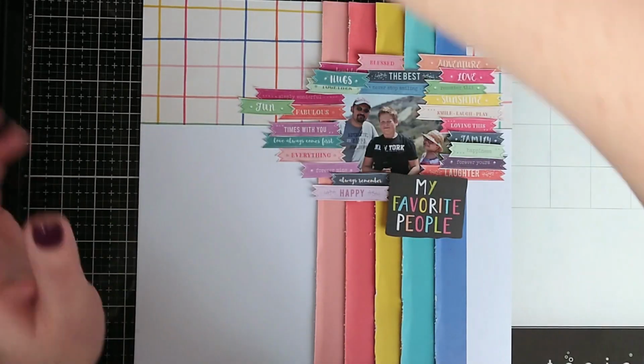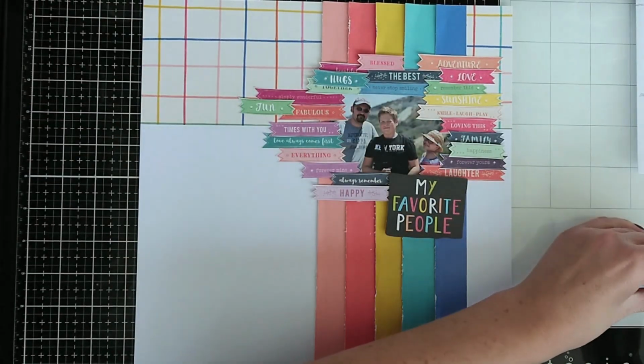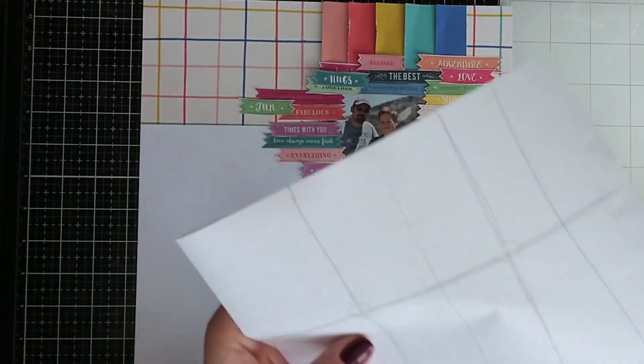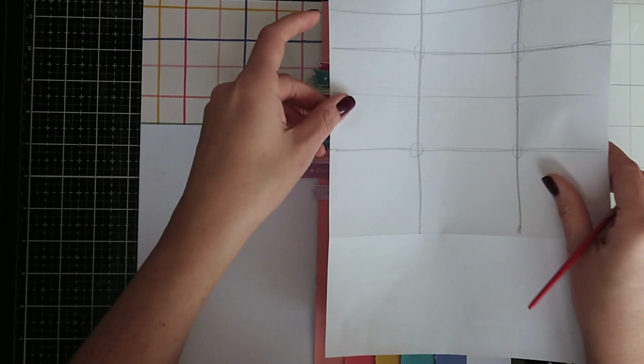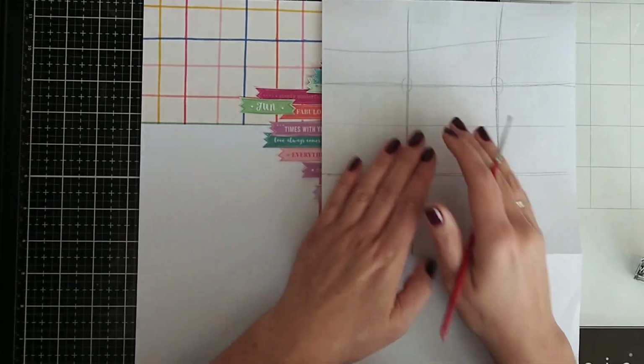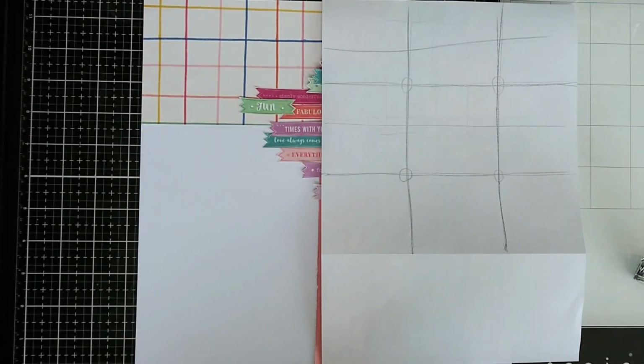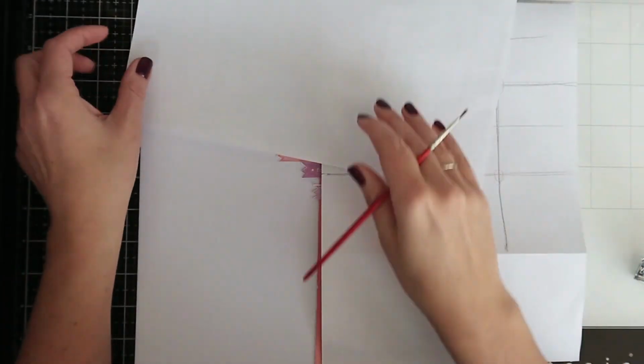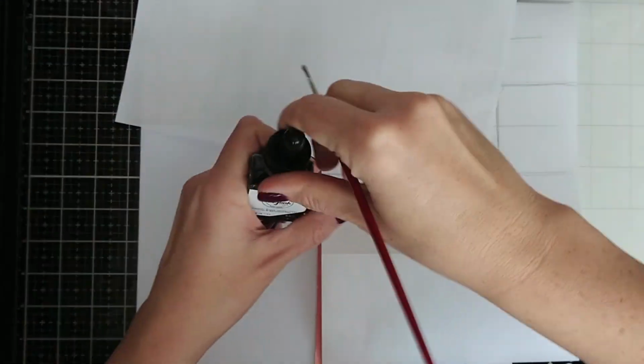You knew that was coming, right? I think I can't make a layout without a splatter. I probably should challenge myself with this. Let me cover this just so that we don't add splatters where we don't need.